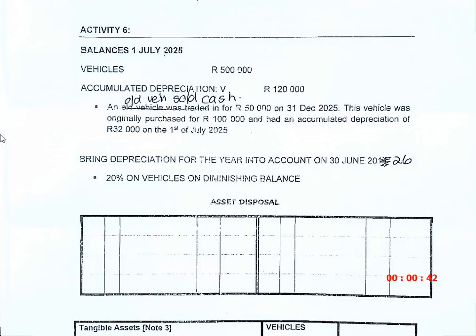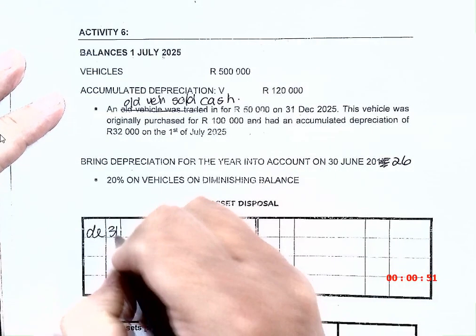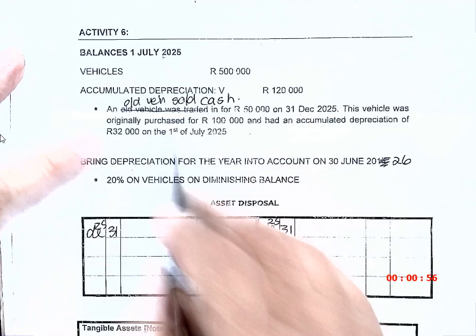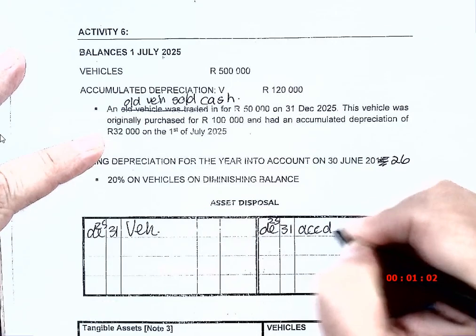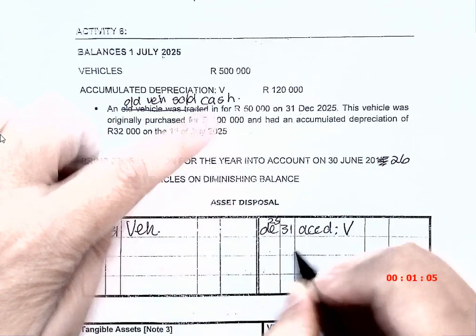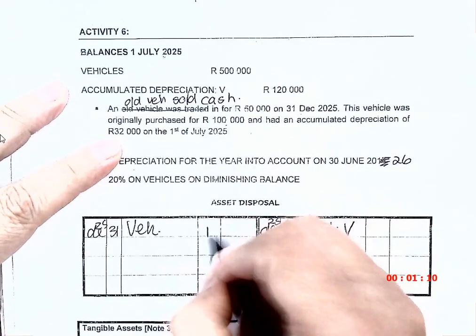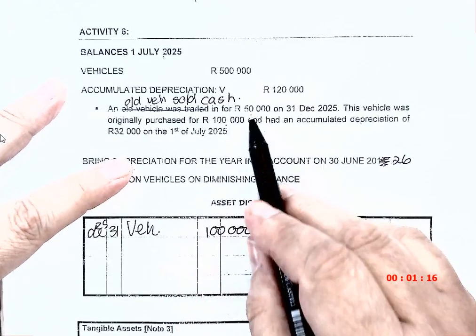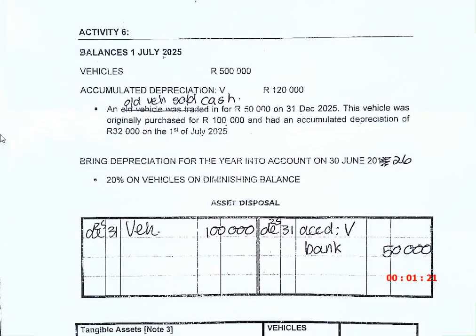So the first thing I'm going to do is my asset disposal. The date of sale is December 31st, so I quickly write that down first. Then I see it's a vehicle, and I know there's accumulated depreciation on vehicles. I sold it for cash, so it's going to be bank. I know I bought it for 100,000, and I know I sold it for 50,000. So by just doing that, I already got a few marks in the bag.